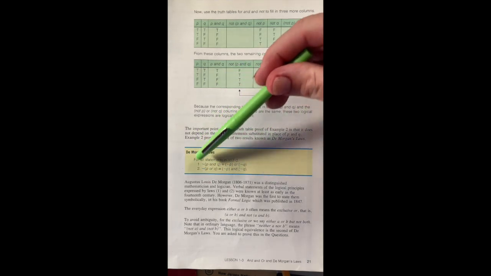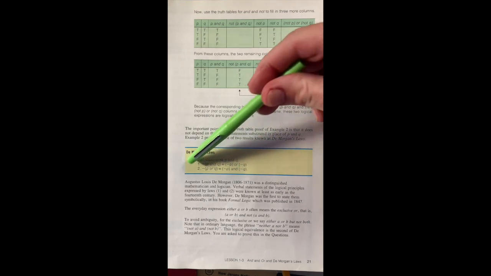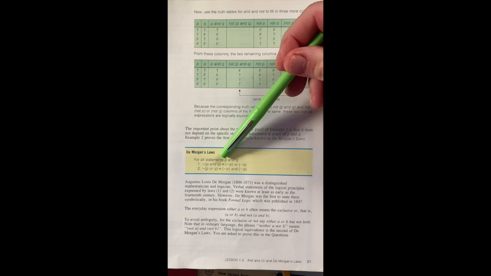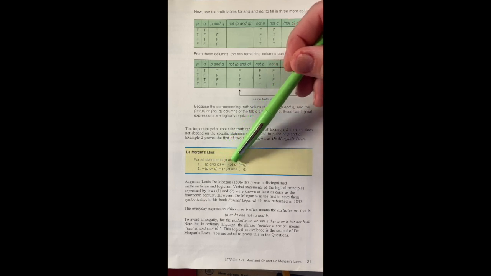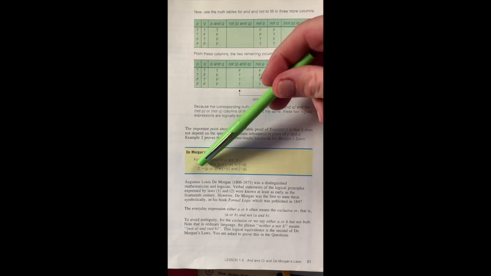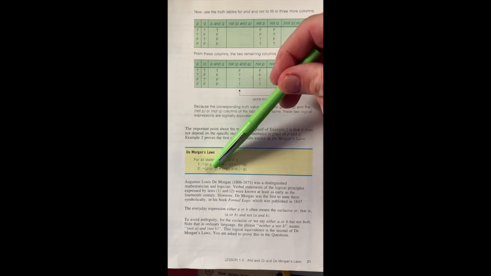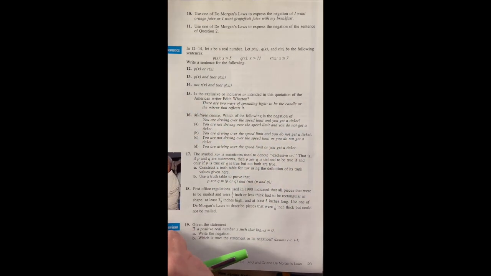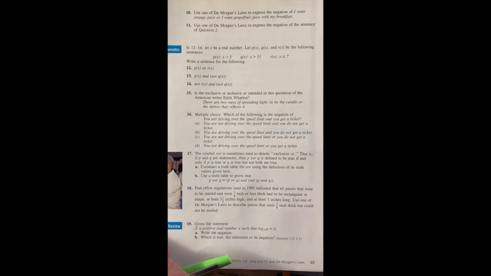That's one of the two De Morgan's laws. It's symbolically stated like this. Number one, not (P and Q) is equivalent to not P or not Q. There's another one here, not (P or Q) is equivalent to not P and not Q. They didn't do the truth table for this one.